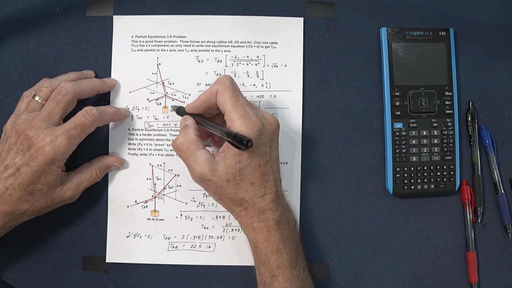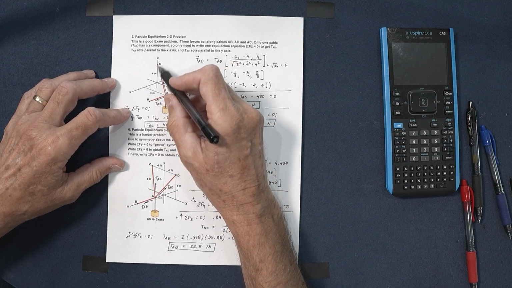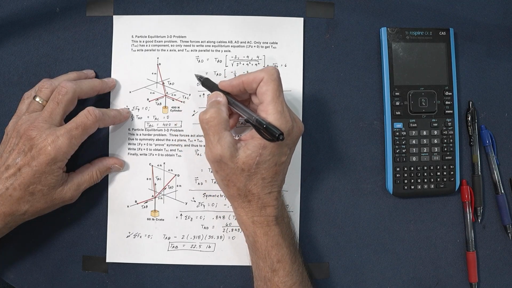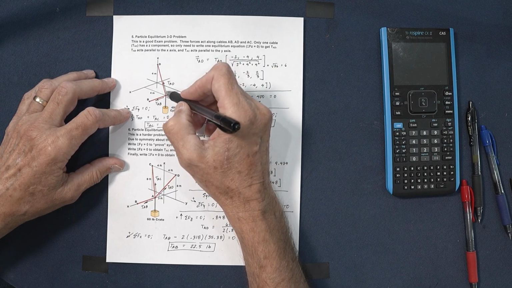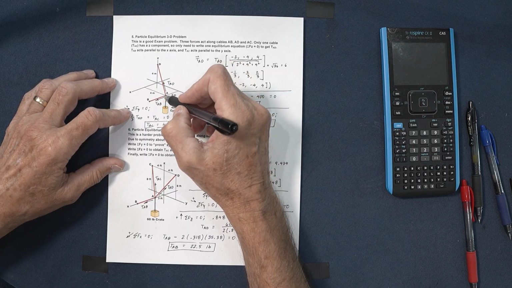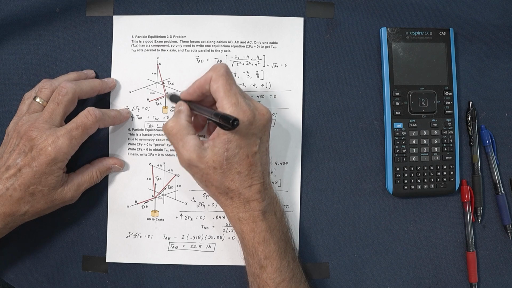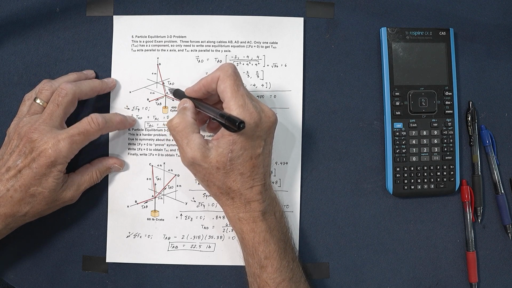Well, you should be able to look at this and realize that AB does not have a Z component. AC does not have a Z component. The only one of these three ropes that has a Z component is AD. And so if I can find the Z component of AD, then I can write a Z equation to get TAD.